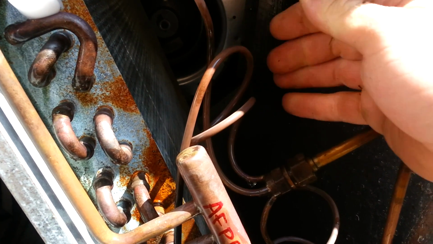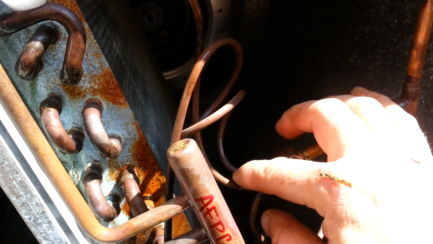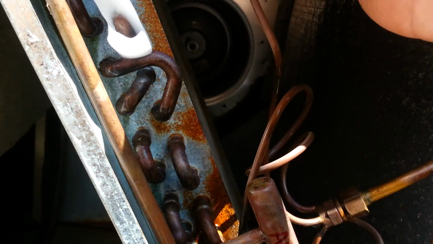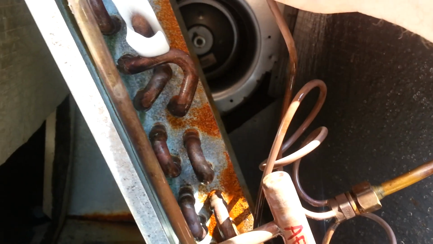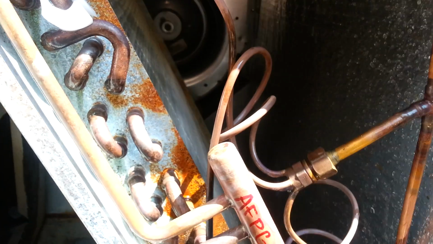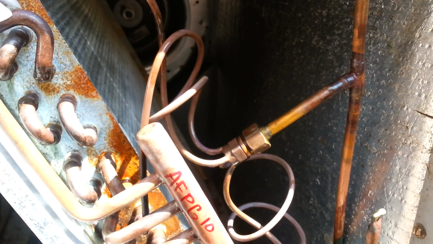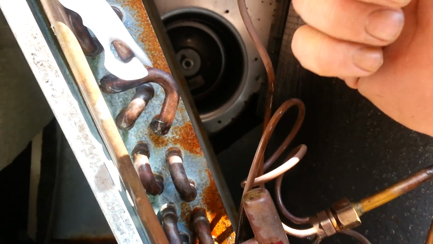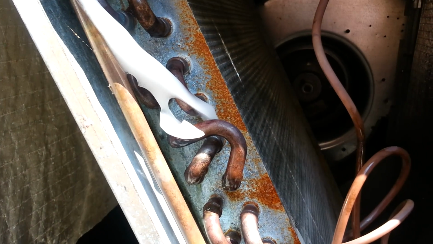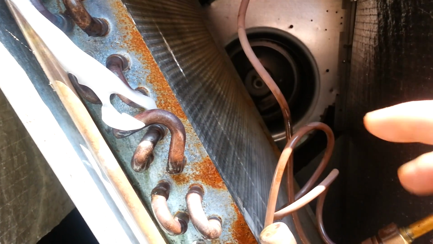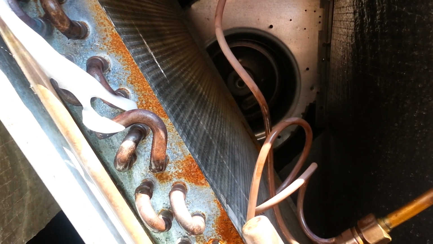That is where the pressure changes and goes even higher through here, and then it enters into the coil where it's a very large space. That's where the liquid goes into the coil, and the liquid then begins to boil off rapidly, or what they call evaporate, and then that's when the heat picks up.